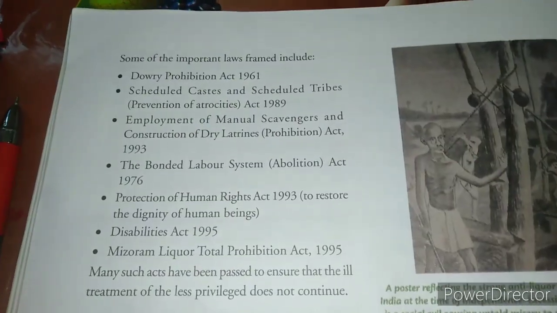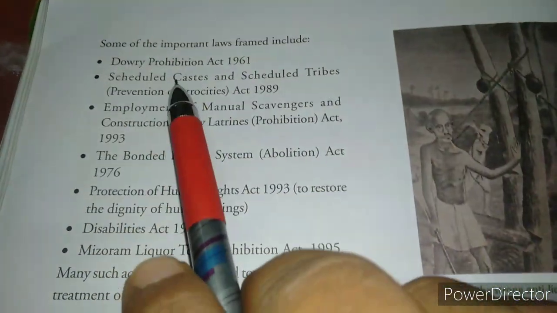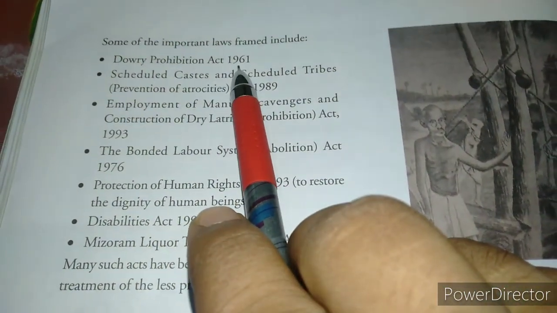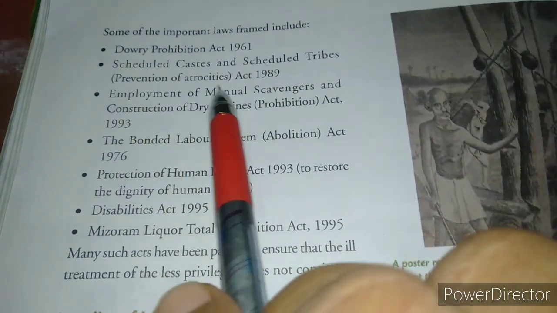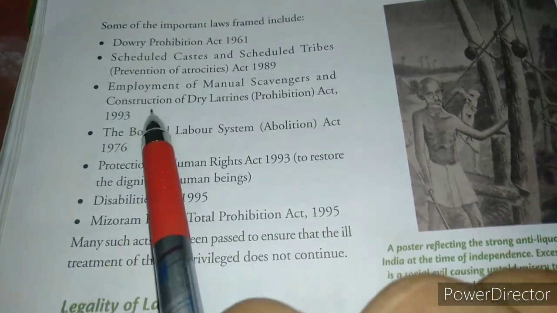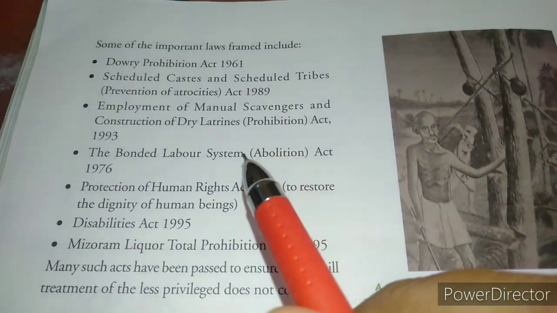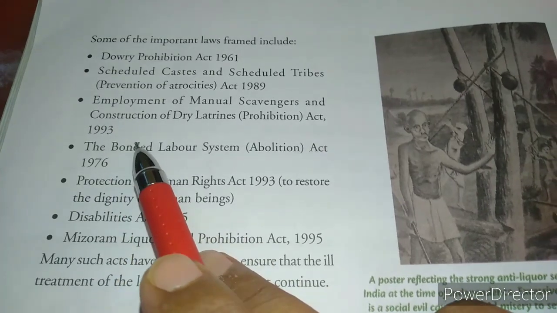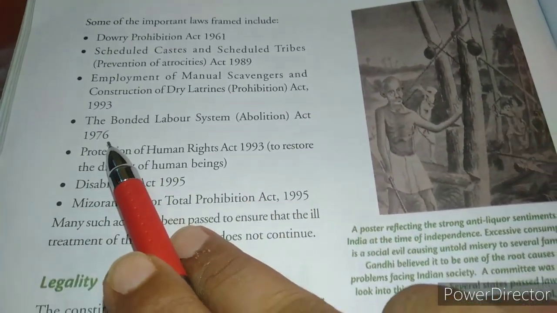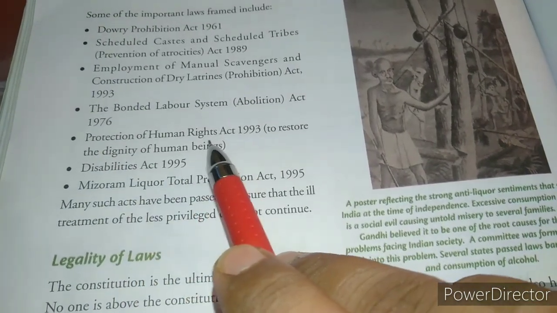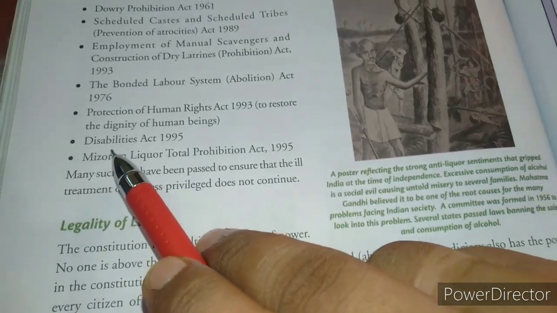These are some important laws framed, you can see the first one, डाउरी प्रोहिबिशन एक्ट 1961 में लॉन्च किया गया था. शेड्यूल कास्ट एंड शेड्यूल ट्राइब्स को जो प्रिविलेजेस दी गई थी वो 1989 में दी गई थी. एम्प्लॉयमेंट ऑफ मैनुअल स्कैवेंजर्स एंड कंस्ट्रक्शंस, ड्राई लैट्रिन्स प्रोहिबिशन एक्ट 1993 में लॉन्च किया गया. द बॉन्डेड लेबर सिस्टम एबॉलिशन एक्ट 1976 में लॉन्च किया गया. प्रोटेक्शन ऑफ ह्यूमन राइट्स को प्रोटेक्ट करने के लिए एक एक्ट 1993 में लॉन्च किया गया.